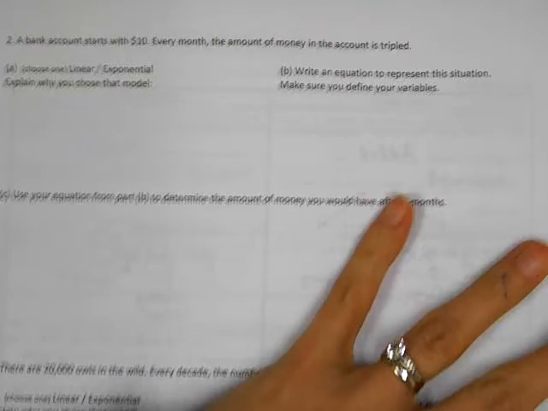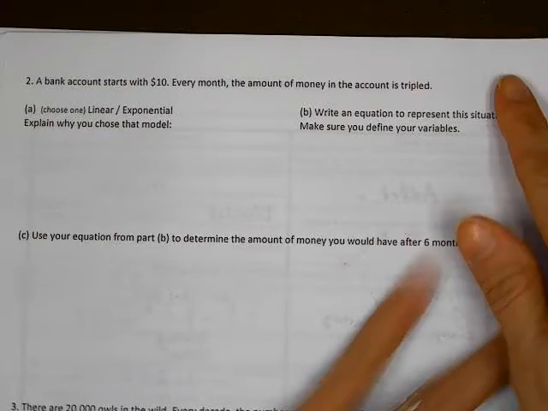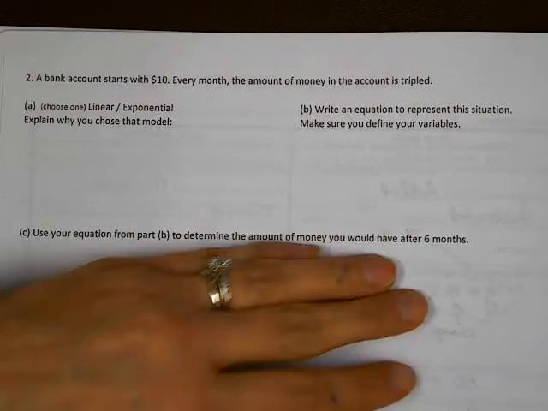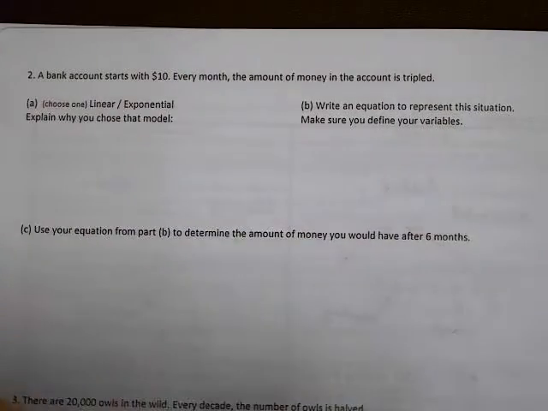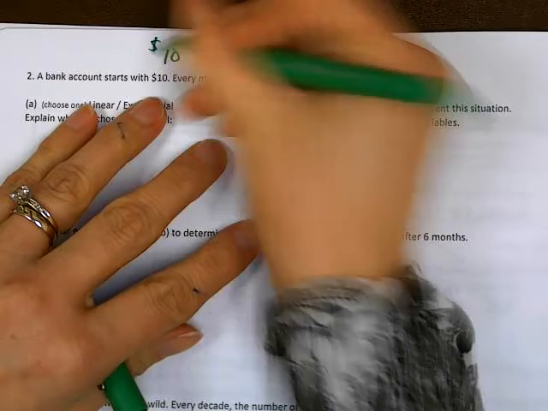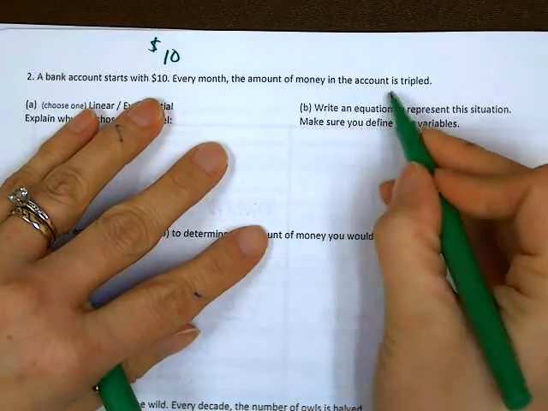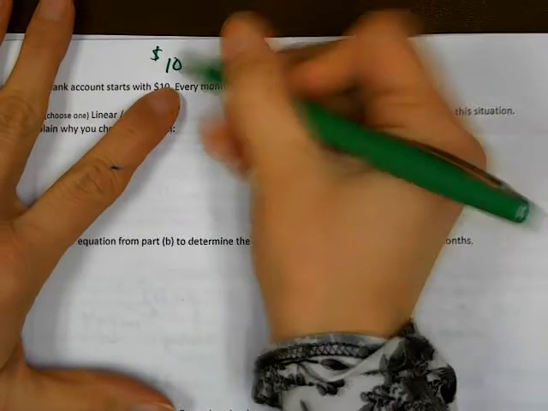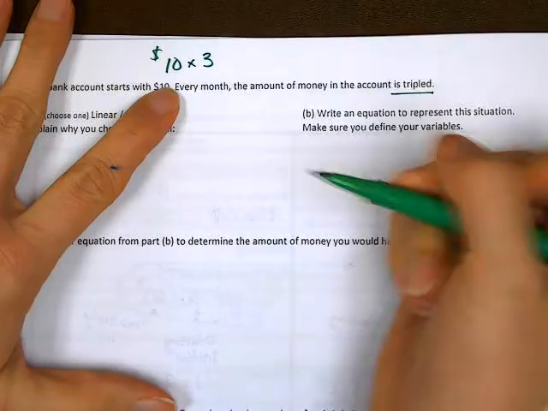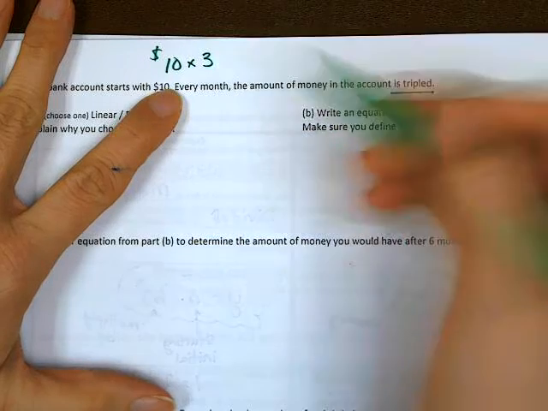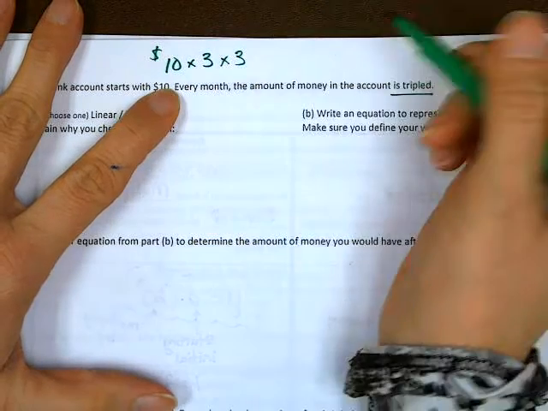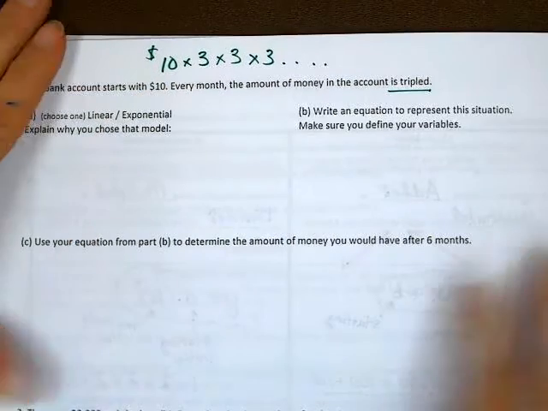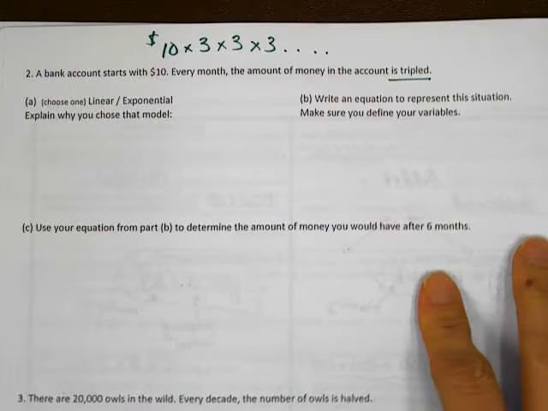All right, let's look at example number 2. A bank account starts with $10. Let's just write out our idea here. I have $10. Every month, the amount of money is tripled. Tripled means I'm going to take my money and times it by 3. I'd have 30. And then the next month I triple my money again, and the next month I triple my money again, dot, dot, dot. So every month it's times by 3.